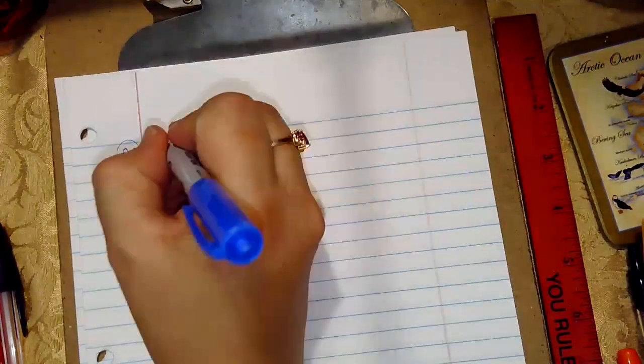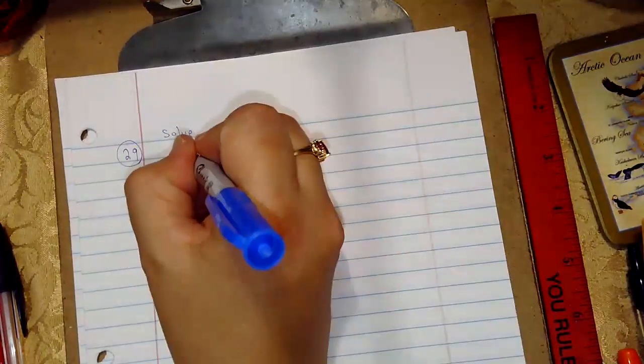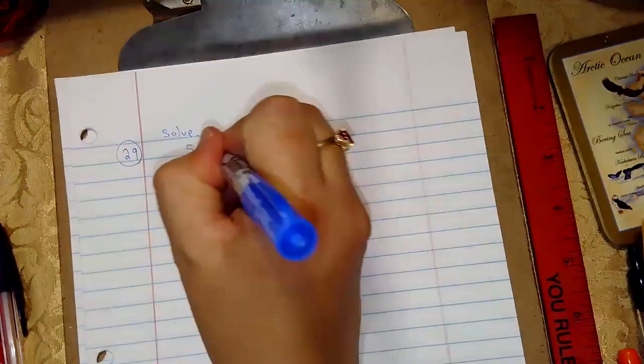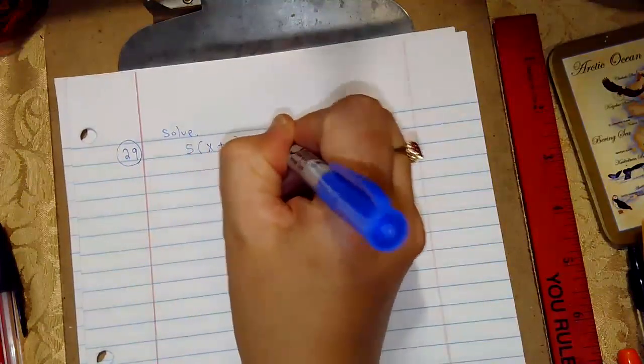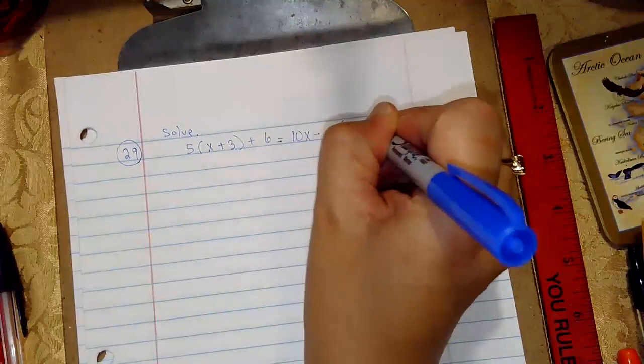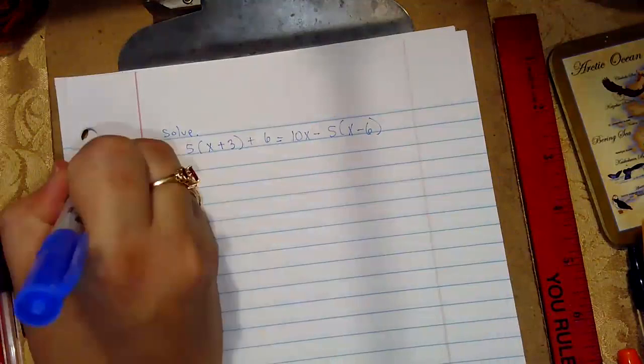Okay, so 29 is another asking of solving an equation. And on the test review that I generated, I have 5 times the quantity of x plus 3, plus 6, equals 10x minus 5 times the quantity of x minus 6, okay? And so if you've generated a test review for number 29, you'll have something similar, but different numbers, but a similar format, okay? And so what I'm noticing when I'm getting ready to solve this equation, the first thing I need to do is I need to do distributive property.